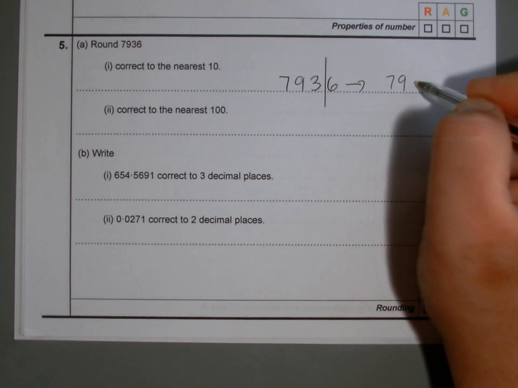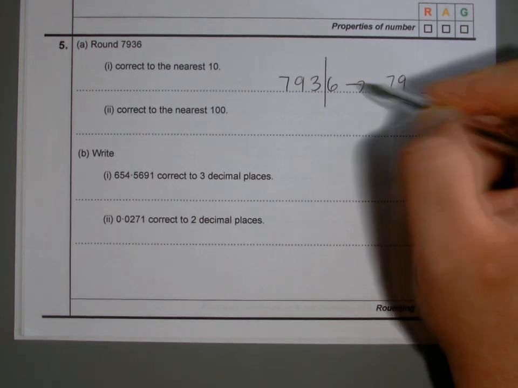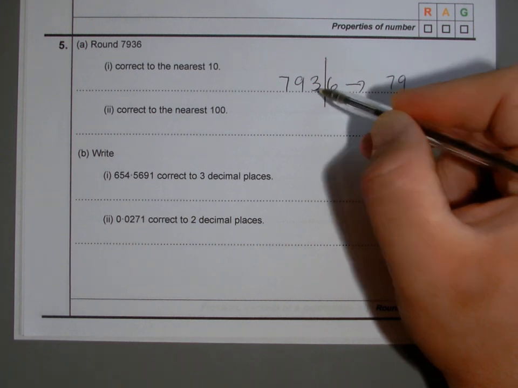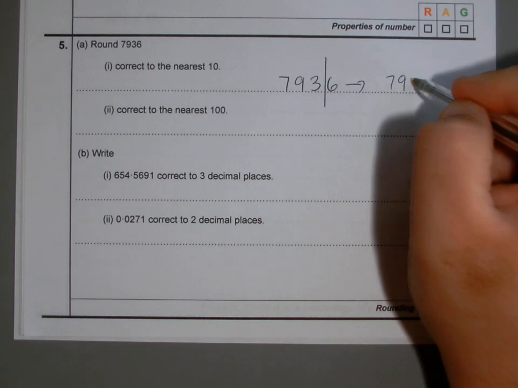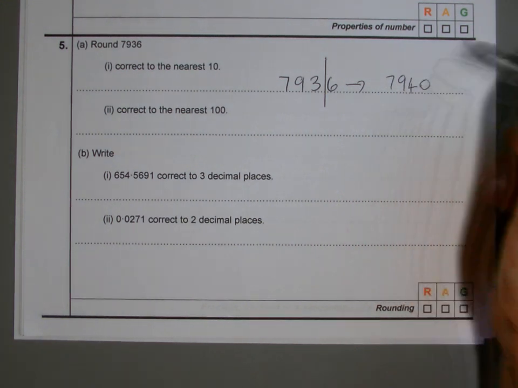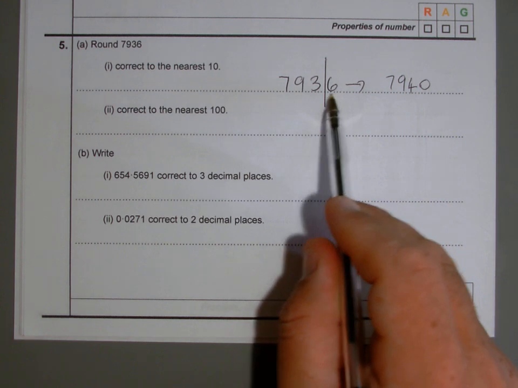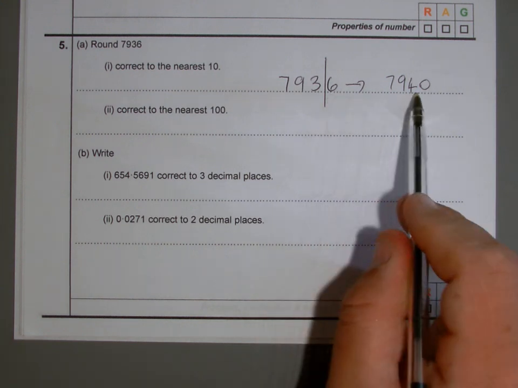Is it going to be 30 or 40? So what you do is check that number, and if that number is 5 or more, you round up. And clearly 36 is closer to 40. So you can see there, I've rounded to the nearest 10. I'm not interested in the accuracy of units for this question.